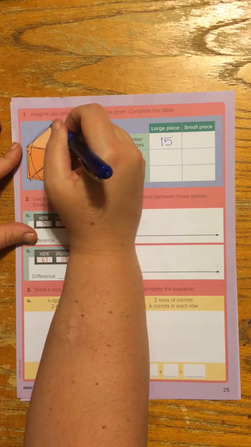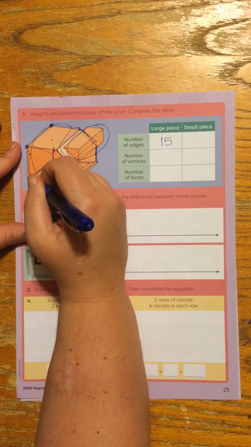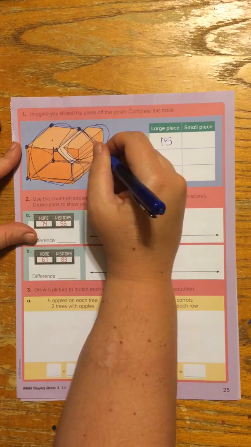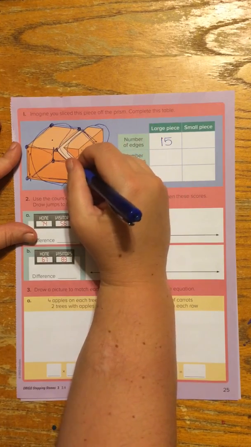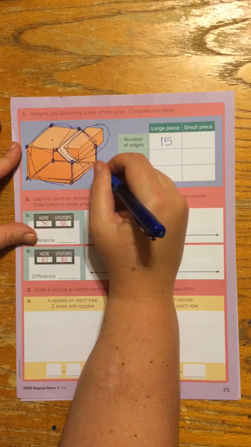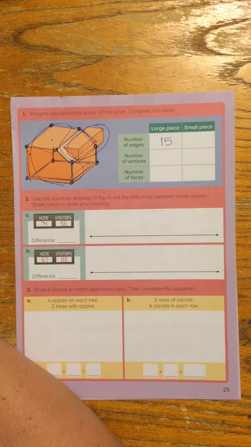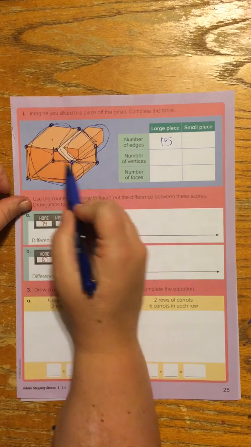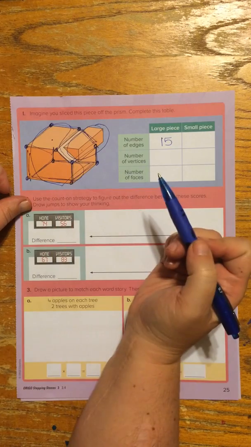Number of vertices. Vertices are those points where all of the edges end up connecting. I apologize that my drawing's getting a little sloppy here, but when you don't have the piece right in front of you, sometimes it helps me to draw out what I'm missing out of this drawing.